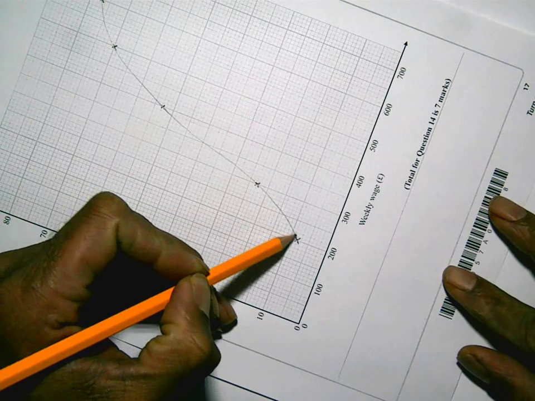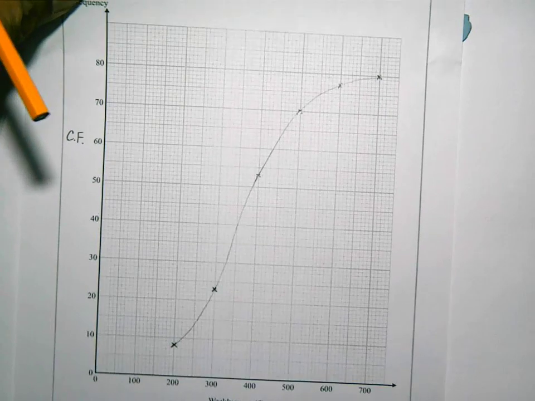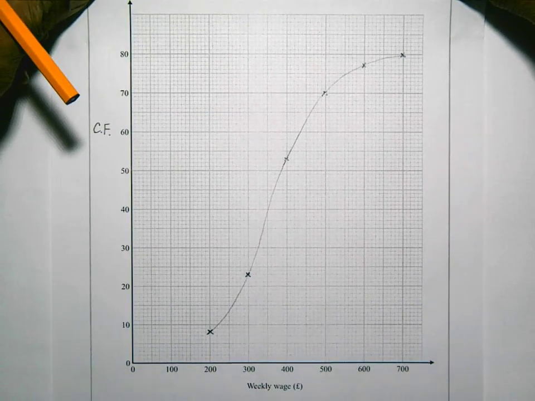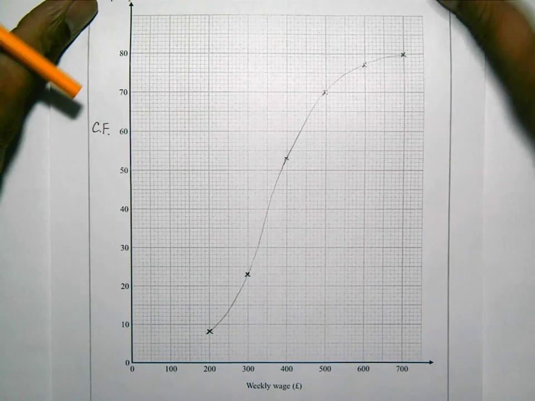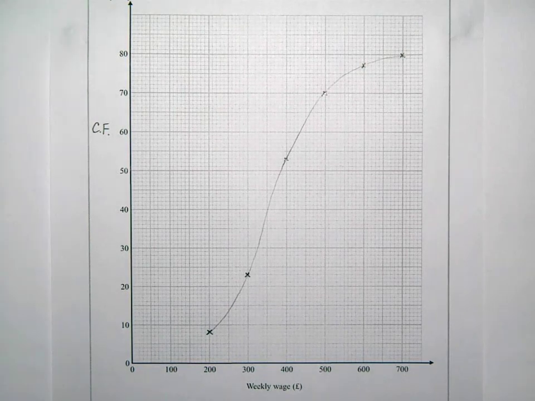So that there is an example of the cumulative frequency curve. Sometimes a stretched out S shape, and that is my answer for part B, and there's 2 marks for that altogether. Okay, switching over to part C.